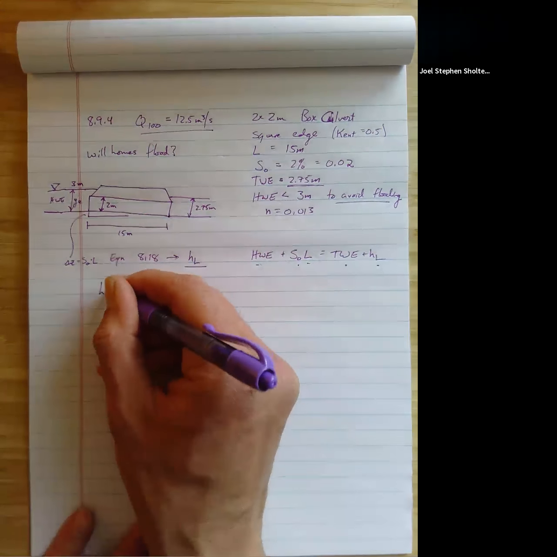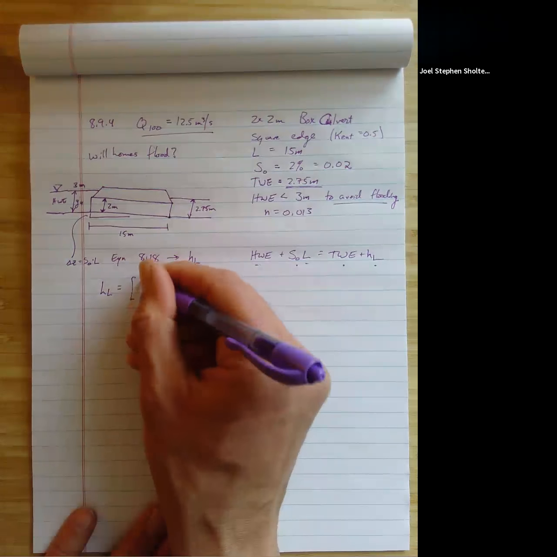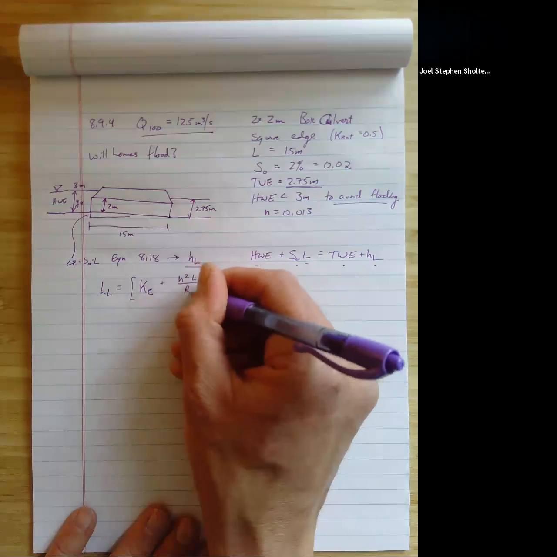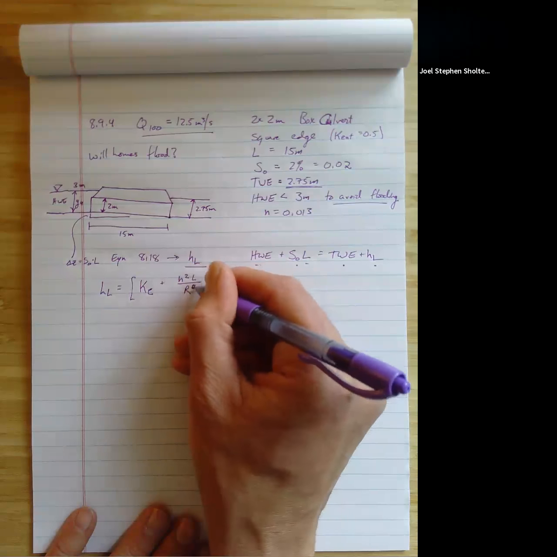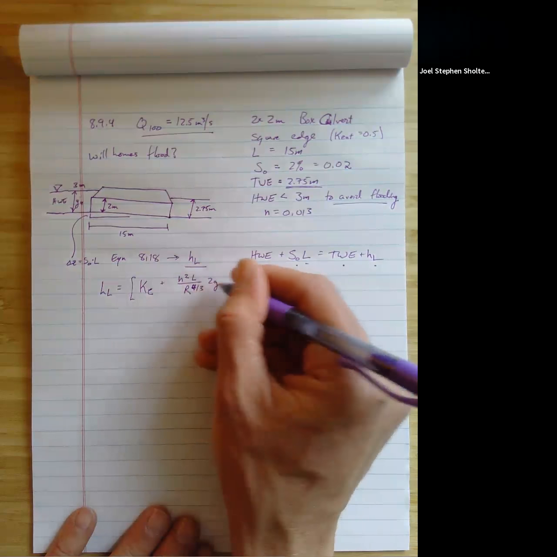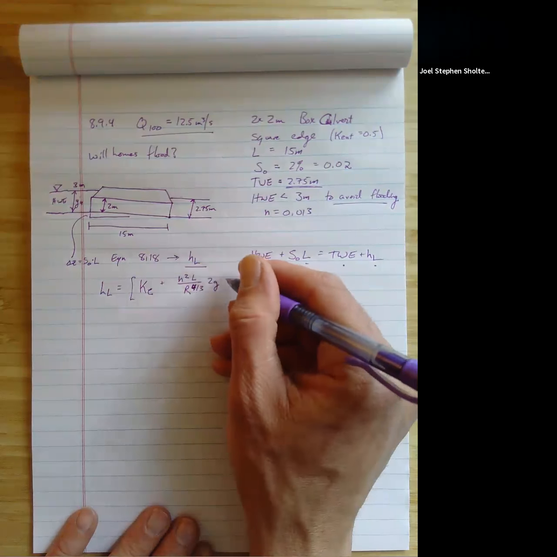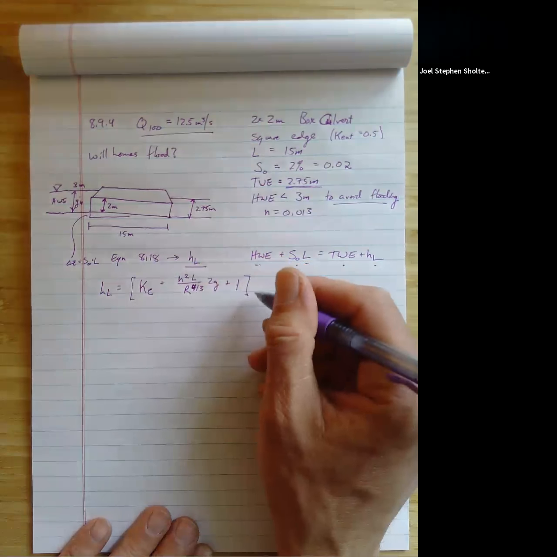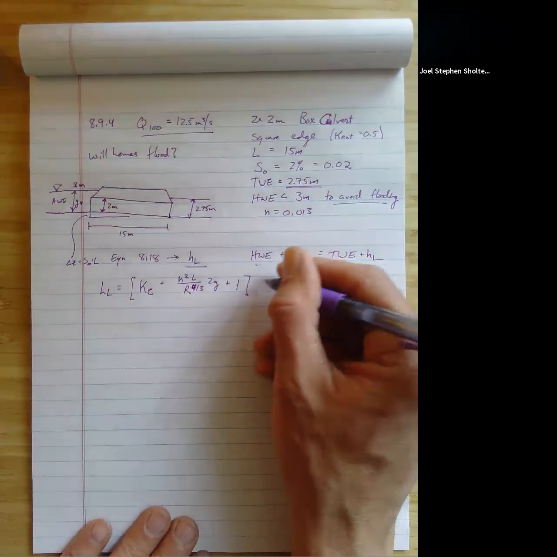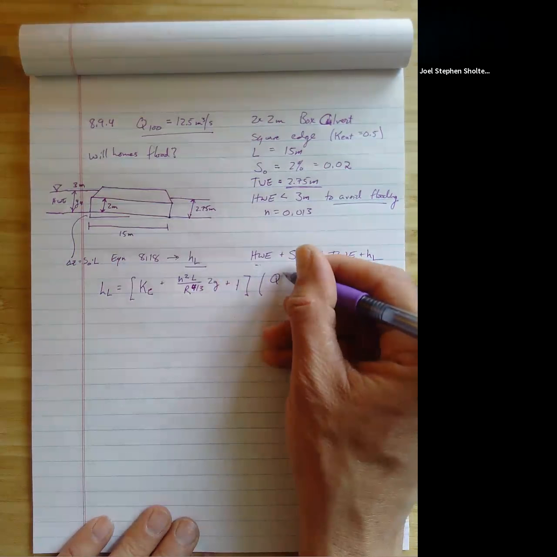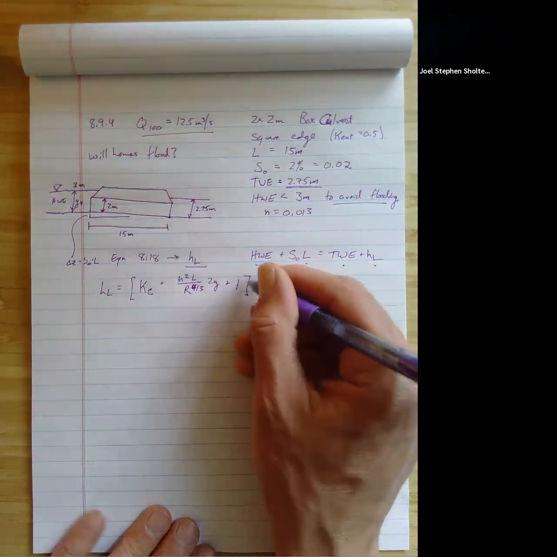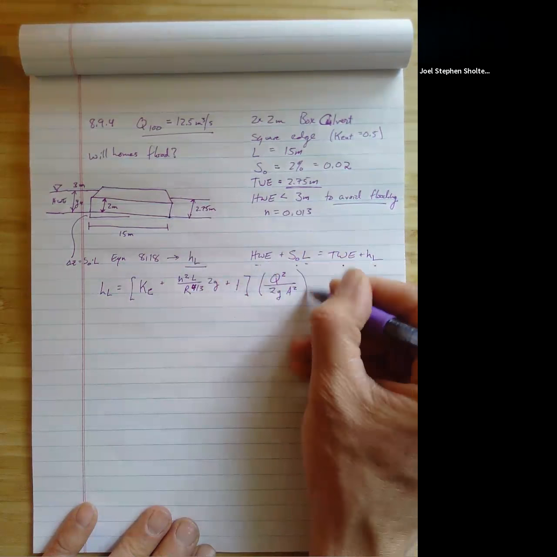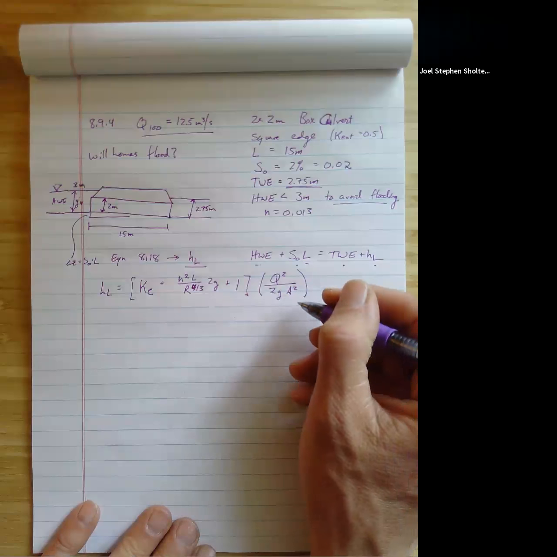All right, so head loss is equal to our K entrance plus N squared L over R to the 4/3 times 2G, plus our exit loss, which is 1. It's always 1 in these problems. And then times the v squared over 2g, which ends up being Q squared all over 2g A squared. Because we're doing it with a rectangle, we can calculate this area more directly.